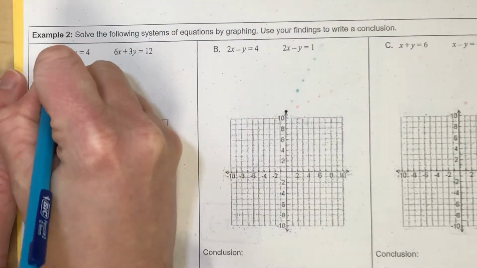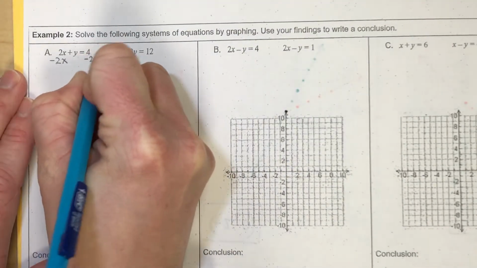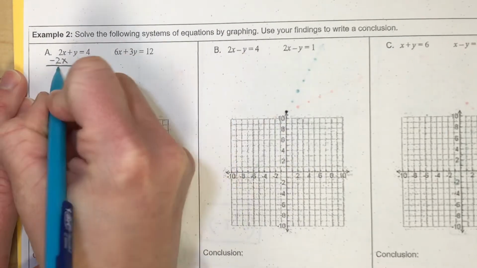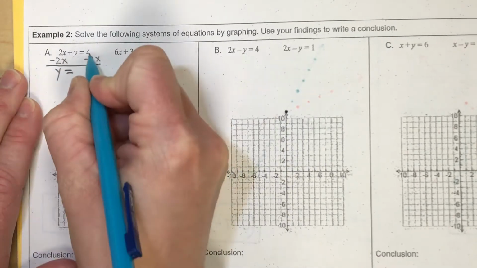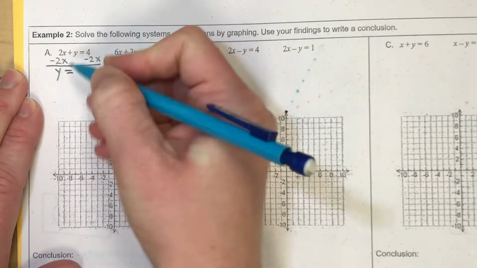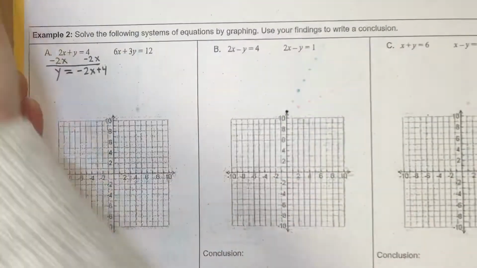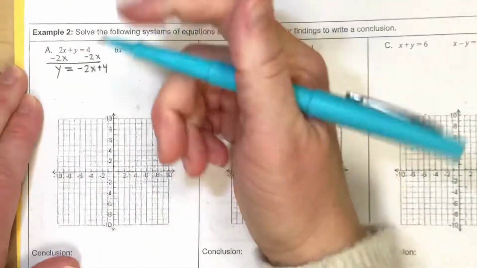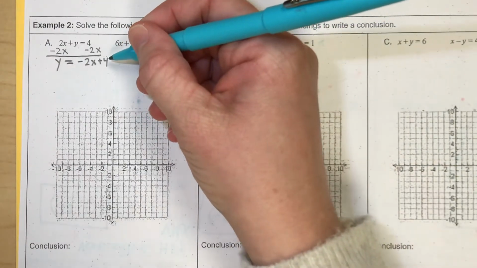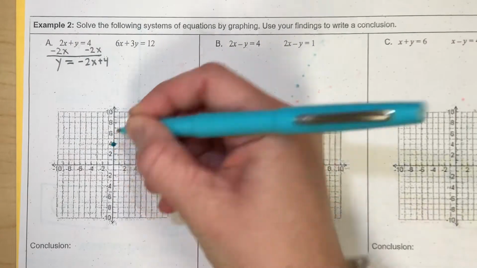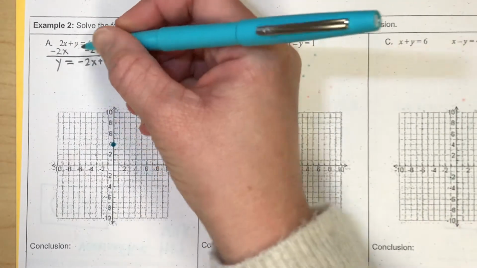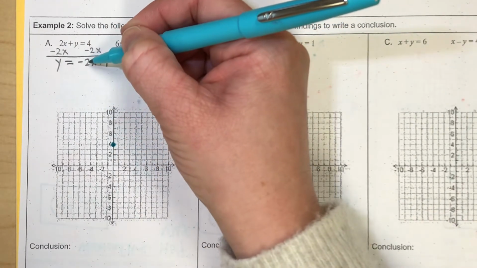I'm going to subtract my 2x to the right side of my equal sign here. And the equation I'm going to graph is going to be y equals that negative 2x now, because I moved it over, it's going to change signs, plus the 4 that was already there. Now in this equation, I'm going to start on the 4 on the y-axis, so up here, and I'm going to follow my slope then to get my points for my line. I'm going to go down 2 and right 1.